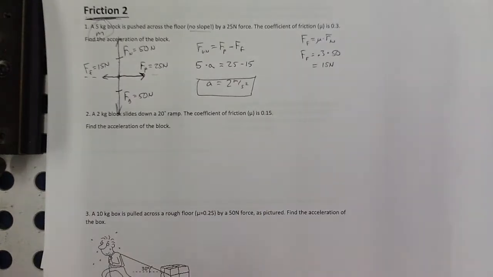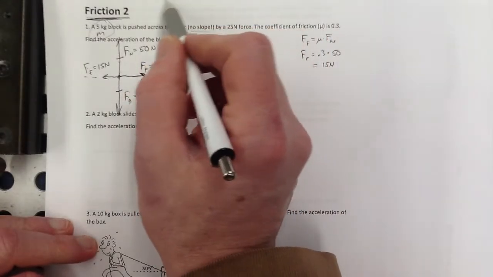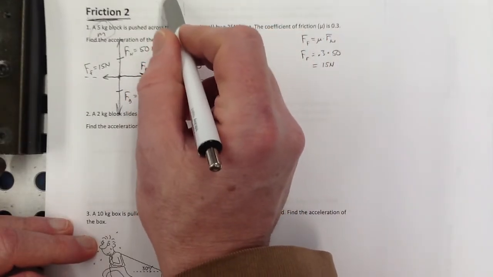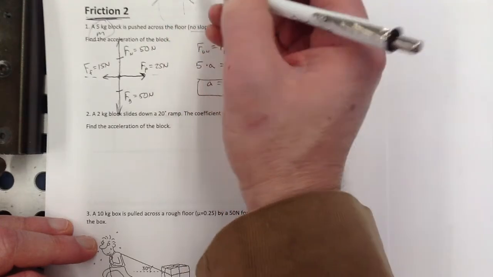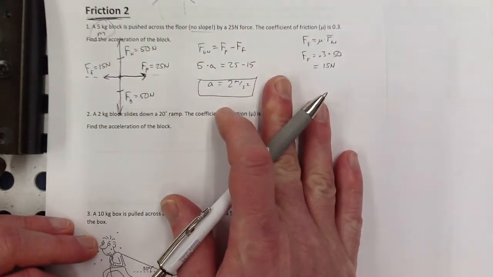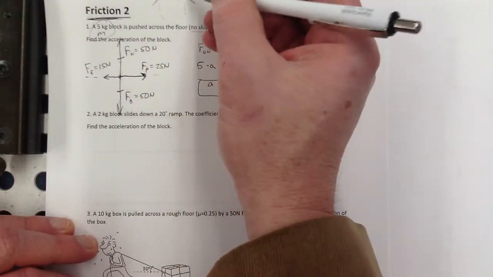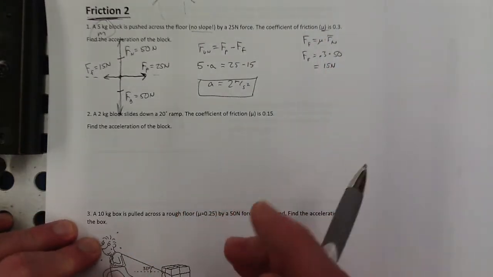Want to hear a joke? Physics joke for you. Why did the cat slide off the roof? Because its mu wasn't big enough. Get it? Because cats say mew, mew. And mu is the coefficient of friction. There you go. That's physics humor for you.